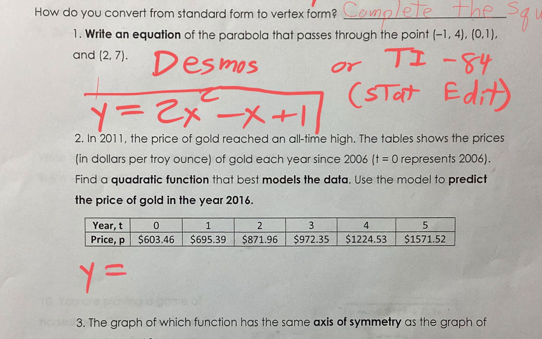y equals 28.17x squared plus 45.65x plus 617.5. Okay, that's your equation for every value of x.